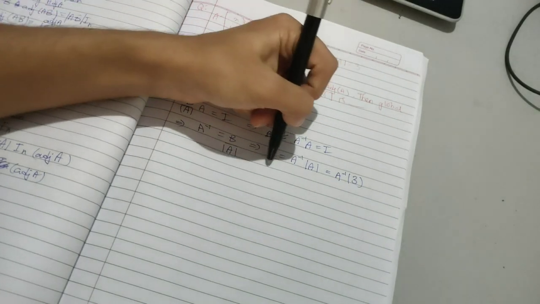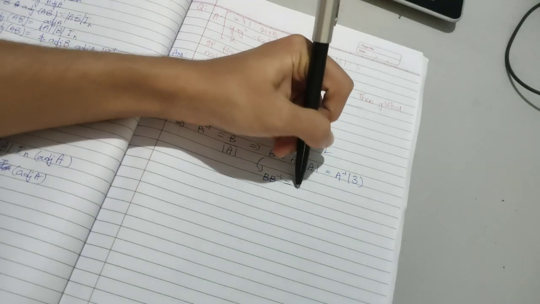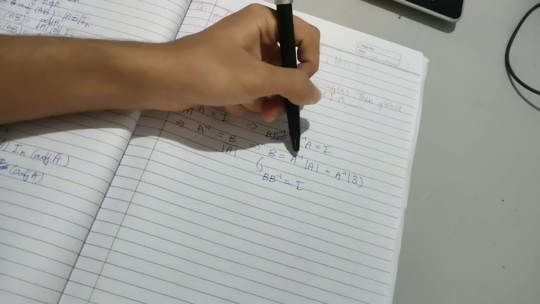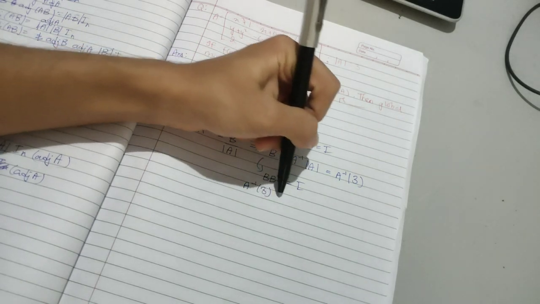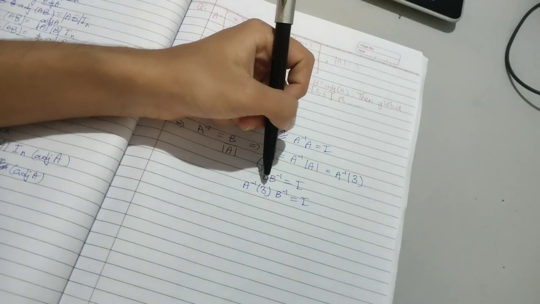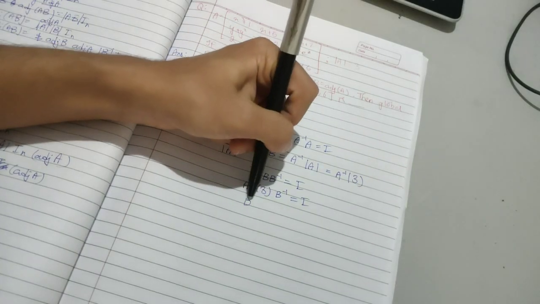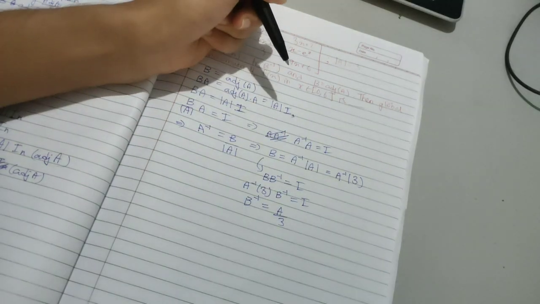So from this we know that B inverse B equals I, but B is already A inverse into 3, so A inverse into 3 into B inverse equals I. So basically B inverse is equal to A by 3.